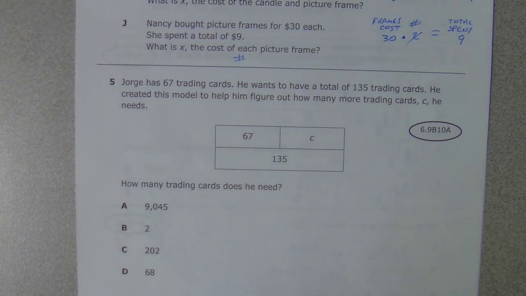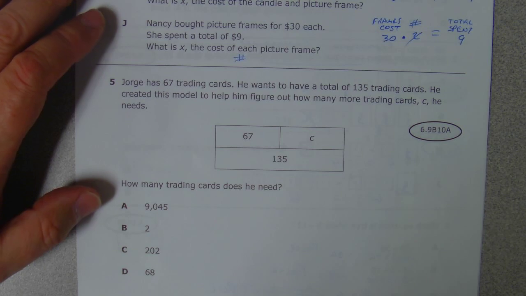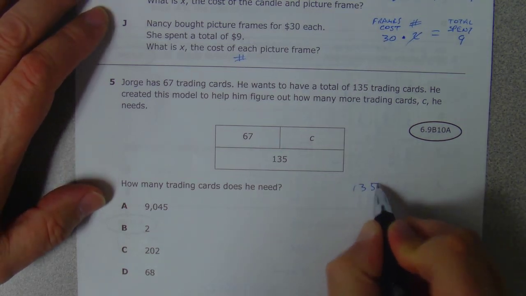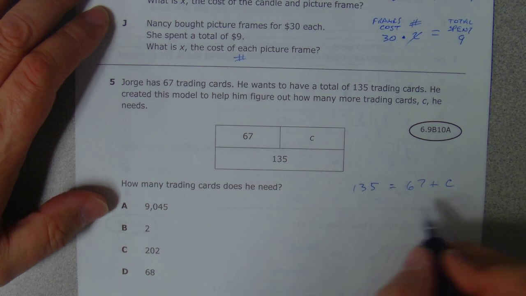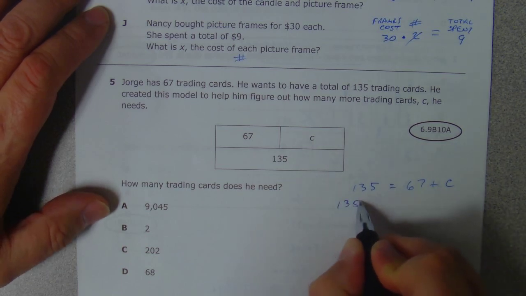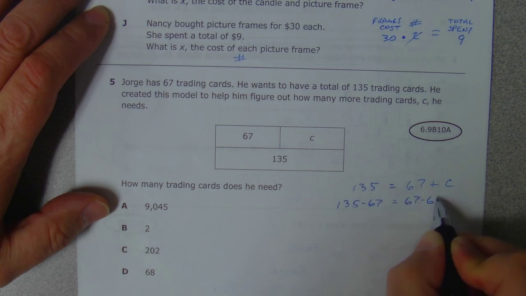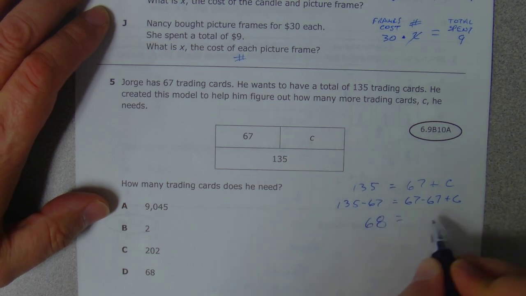And down here on the bottom, Jorge has trading cards. Many of you got this one right, so I'm just going to basically tell you that what this is, total equals 67 plus C. You subtract 67 from both sides. 135 minus 67 equals 67 minus 67 plus C. This becomes 68, and this becomes C.